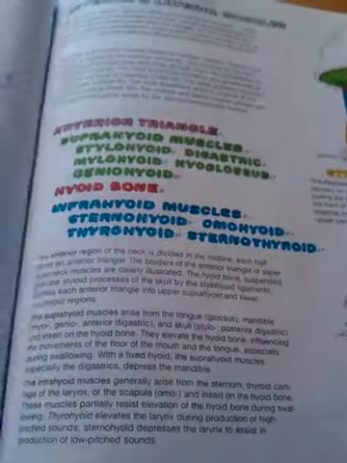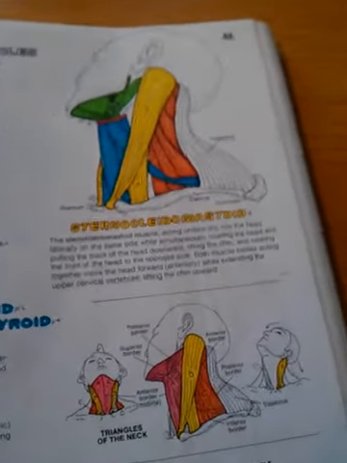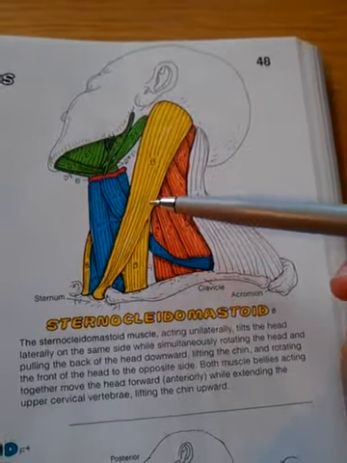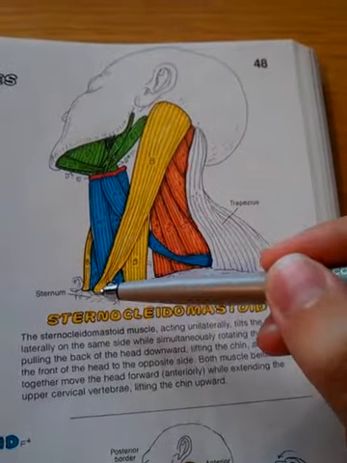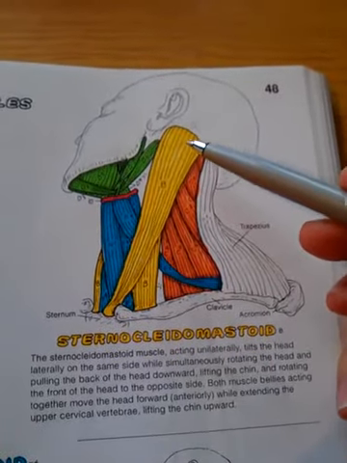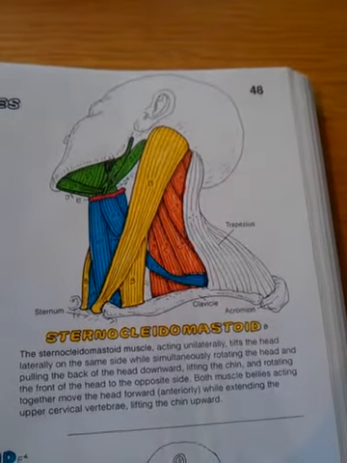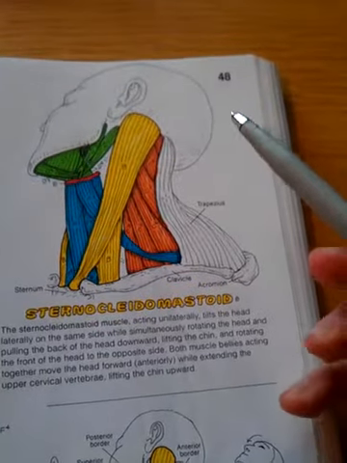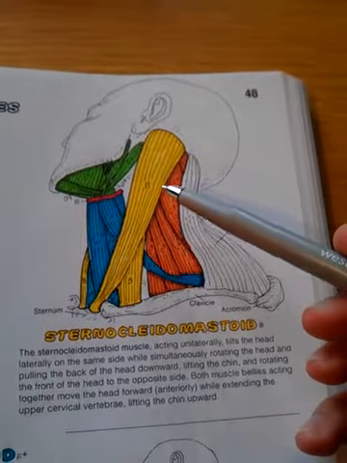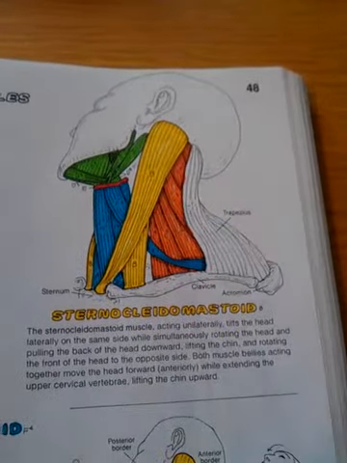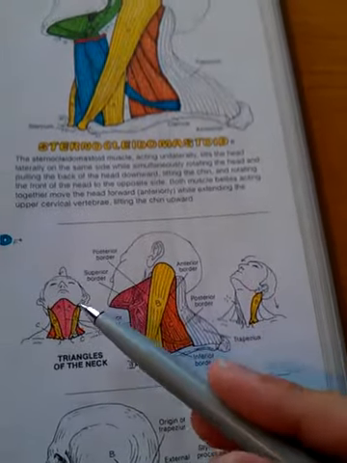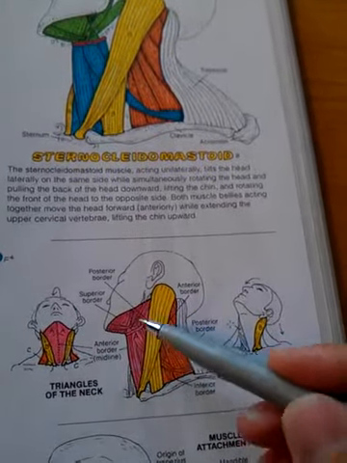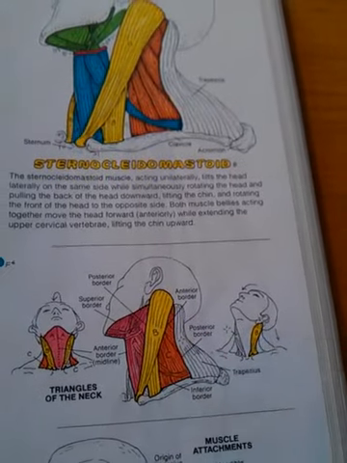Next we have sternocleidomastoid muscle, again in yellow, which originates on the sternum and clavicle and inserts on the mastoid process. It is supplied by the 11th cranial nerve, the accessory nerve, and the function is flexion and extension of head, one on each side. It also divides the anterior and posterior triangle of the neck.